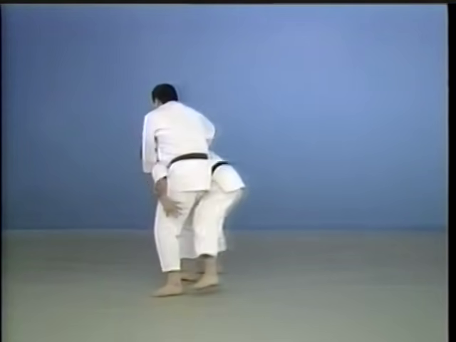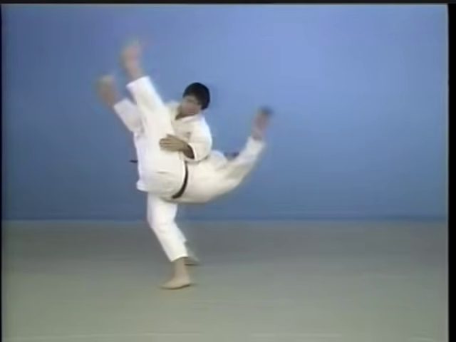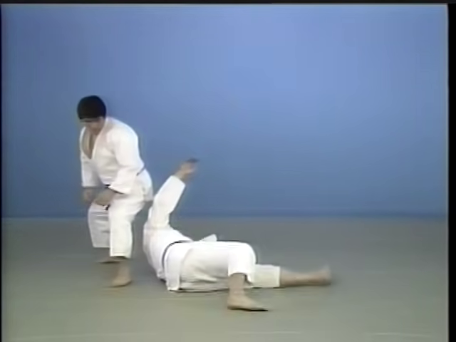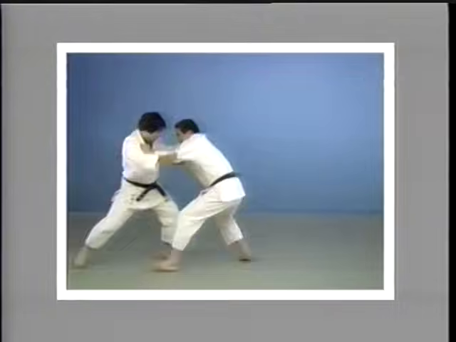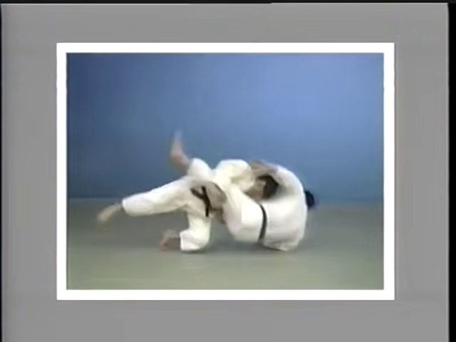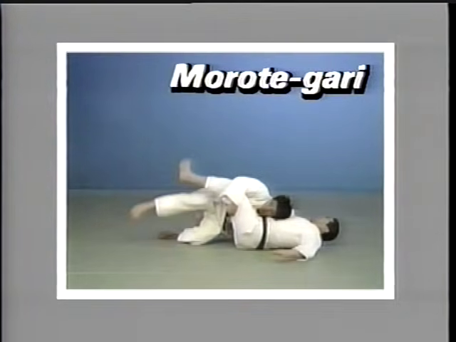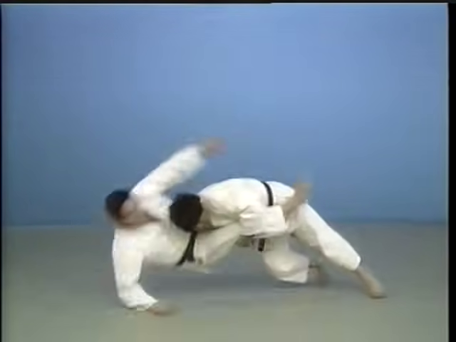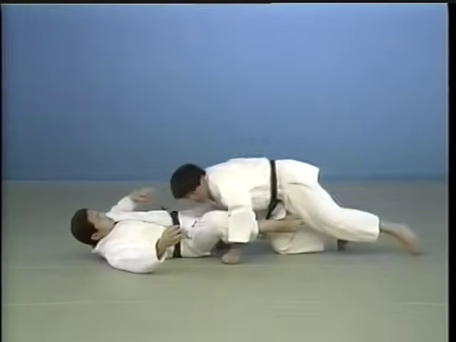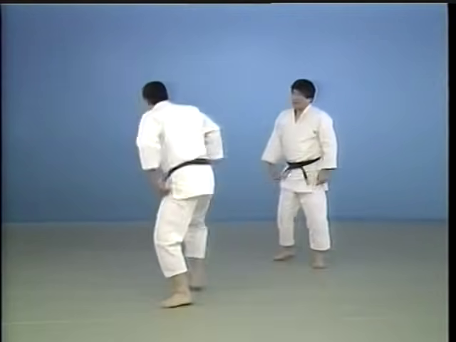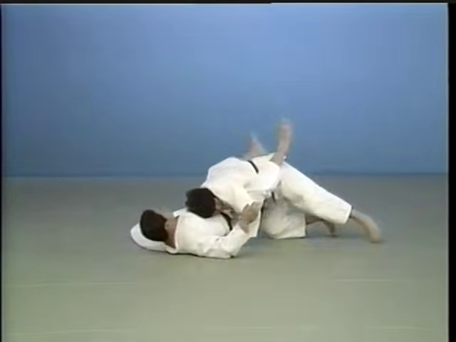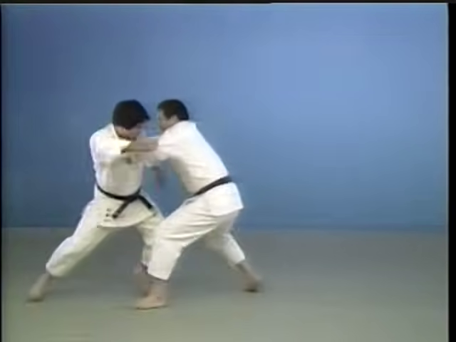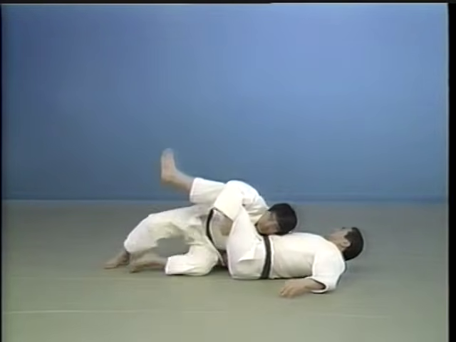Obi otoshi is hardly ever used in modern tournaments, but is one of the techniques used in free exercises of Kodokan judo. Morotegari. Morotegari is often used in a competition. There are different ways of starting morotegari. In this case, you catch your opponent the moment you come to grapple with him. This is morotegari, where you first pull your opponent forward.